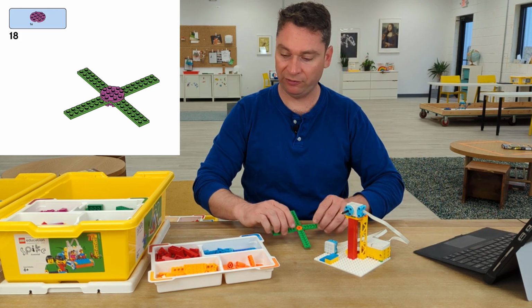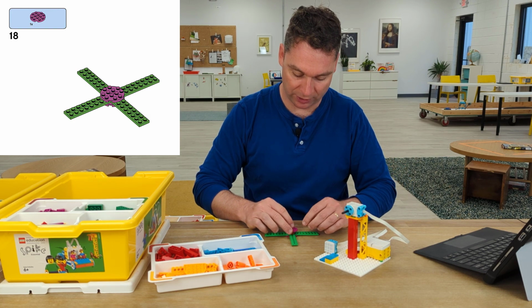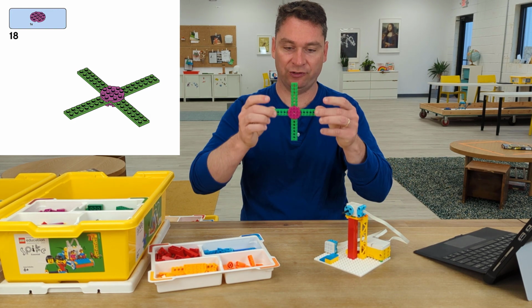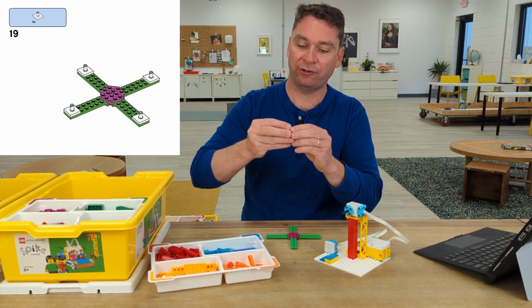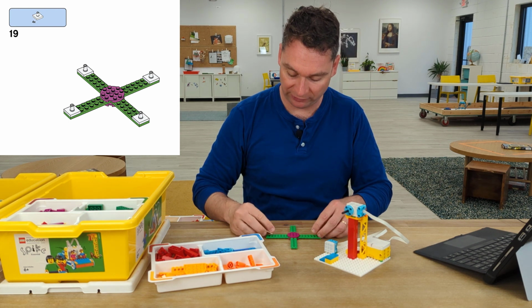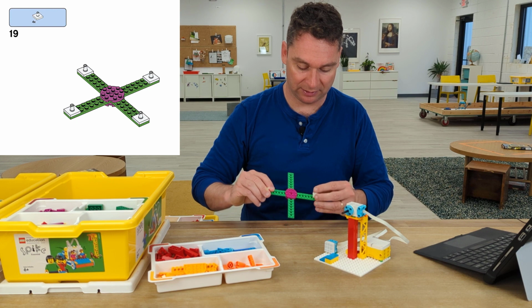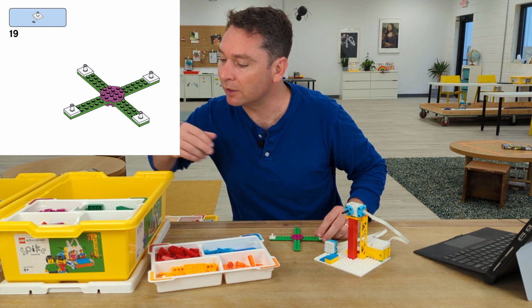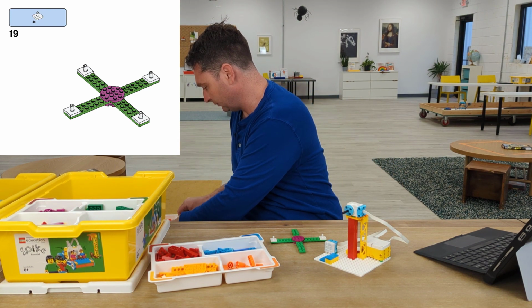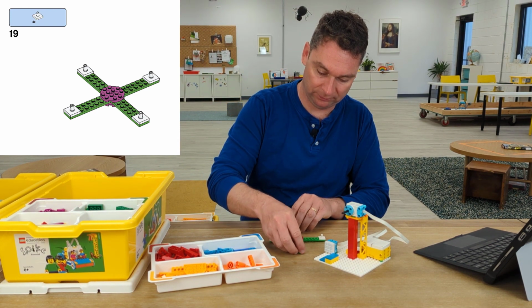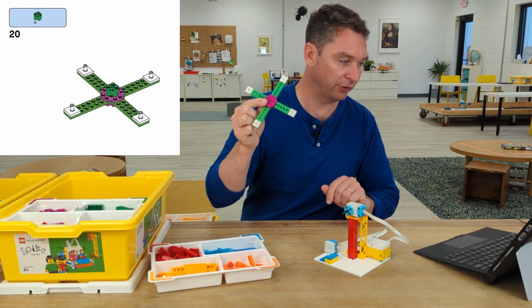Once all 4 green pieces are attached, we're going to cover this up and hold it together with another purple circle, just like that. On the ends of each of these, we're going to put one of these white pieces that have a Technic connector piece coming out of them. So I have 2, and I need 2 more. There we go, all 4 of those connector pieces.